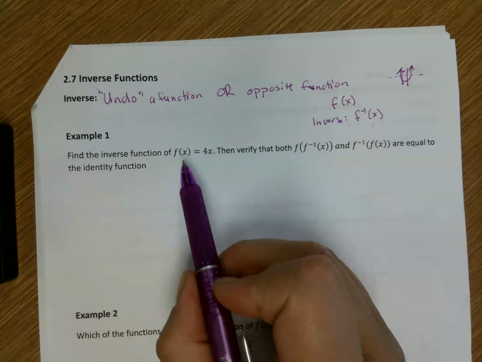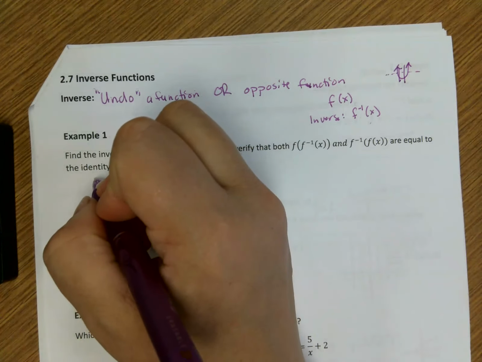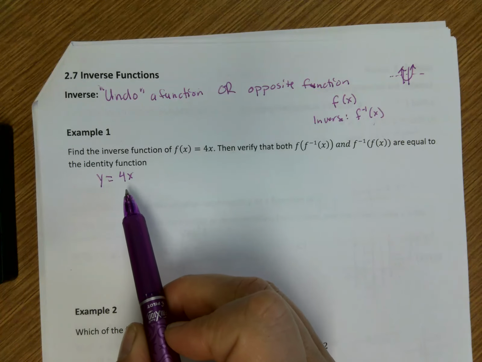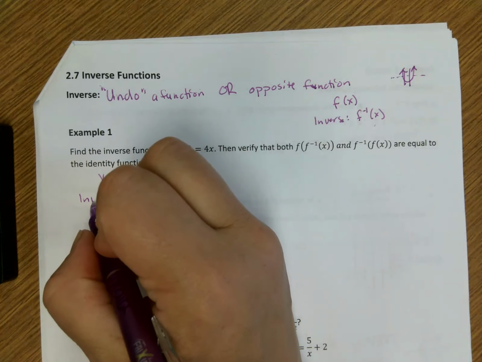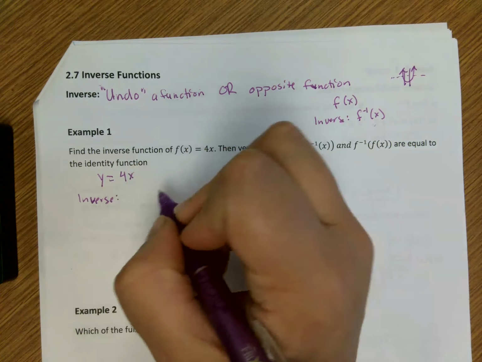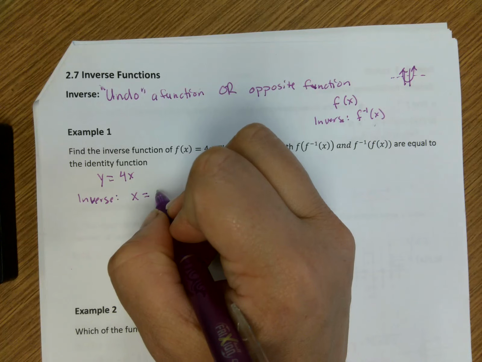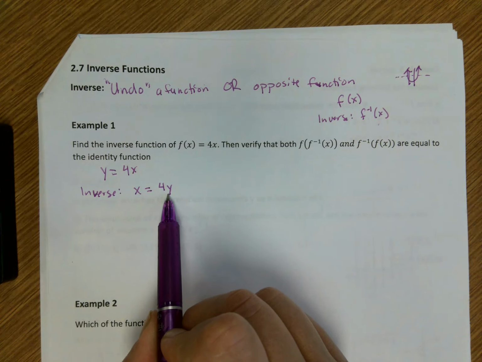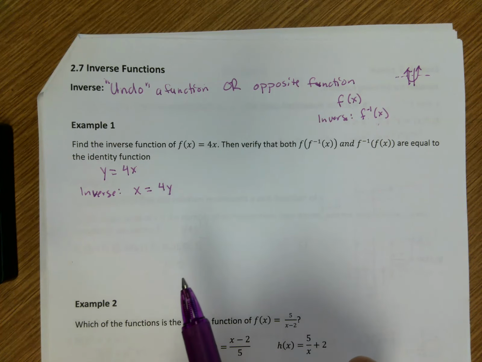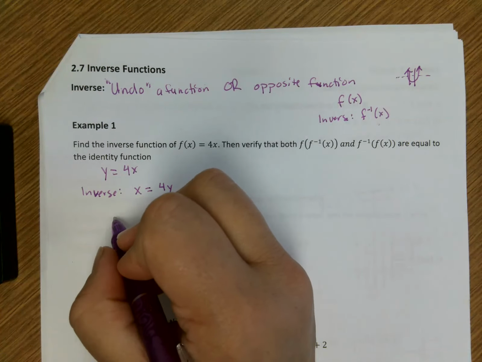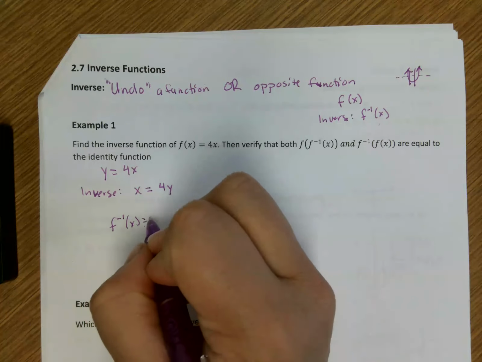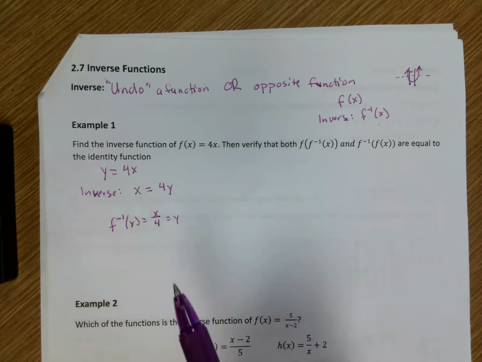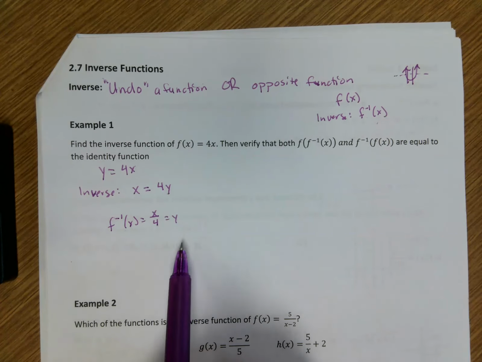So first, how do we find the inverse function, and then an identity. If this is my function f and I want to find the inverse, we switch where the x and y are. So I'm going to have x equals 4y, and you solve for your output, this y. To undo that multiplication would be division. So the inverse of this function is x divided by 4, because that was equal to y. Remember, this is my output, just two different ways of writing it.